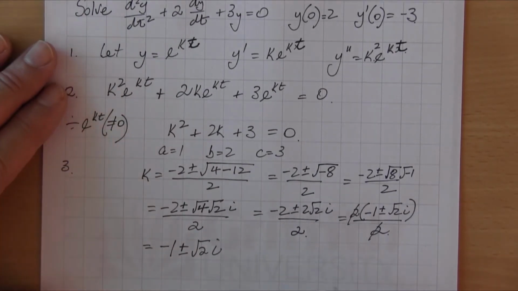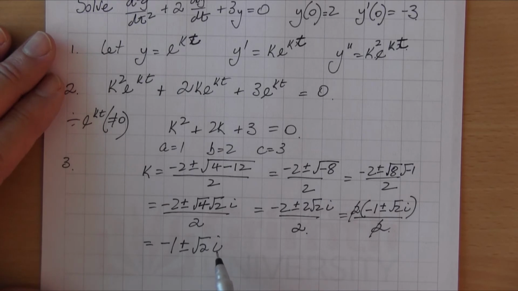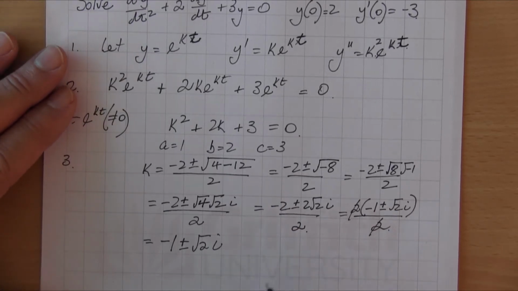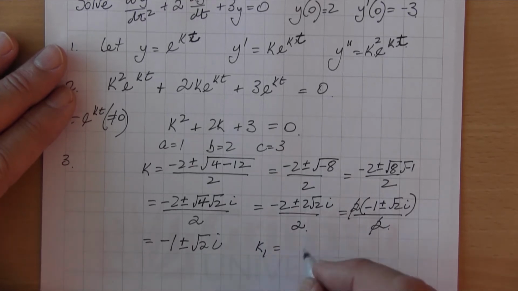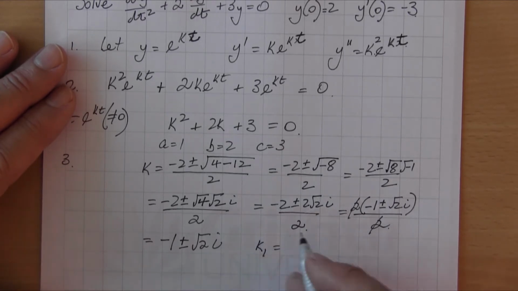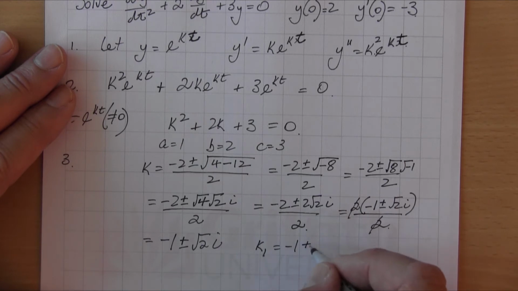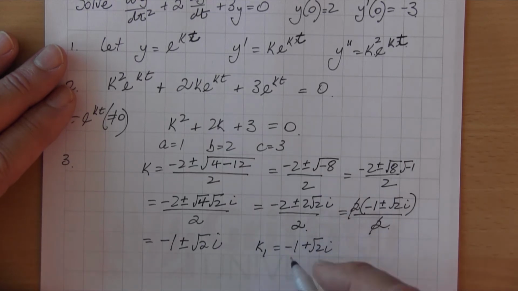Now that means that if we go back to our template, we certainly haven't got real roots. We haven't got b squared minus 4ac being equal to 0. So we've got complex roots. So we've got k1 equals p plus iq. So that'll be equal to negative 1 plus root 2 i.